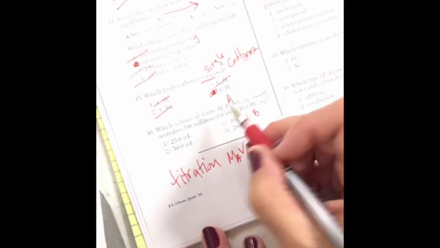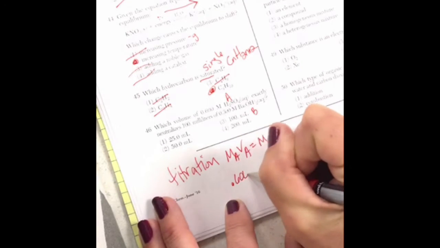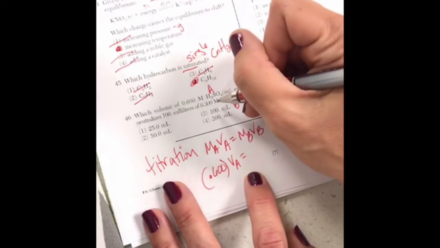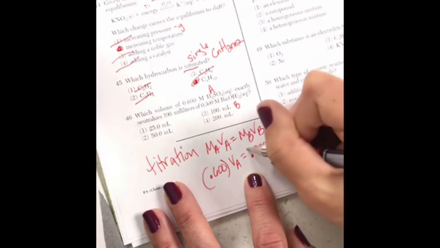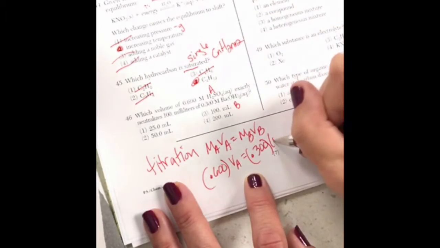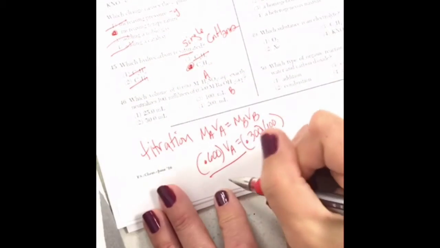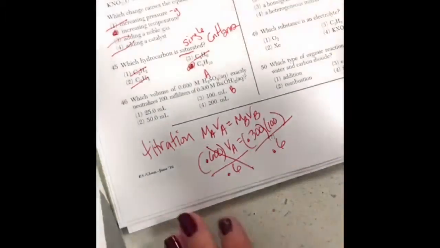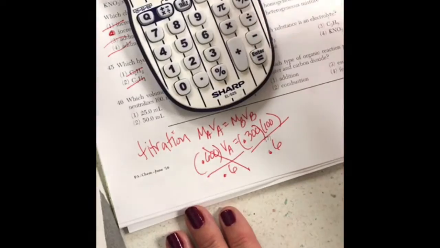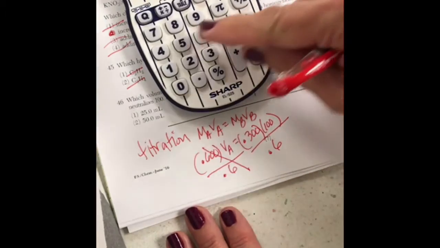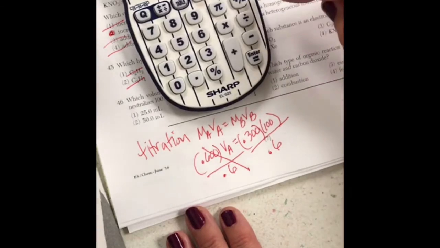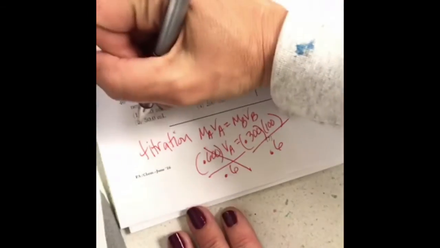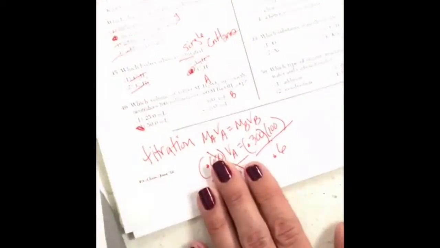And I'm going to find the volume of the acid, so the molarity of the acid is 0.600, the molarity of my base is 0.300, and the volume of my base is 100. So I'm going to divide this side by 0.6, divide this side by 0.6. So I've got 0.3 times 100, divided by 0.6, equals 50. So I would need 50 milliliters.